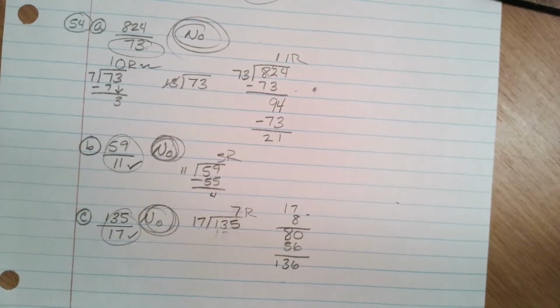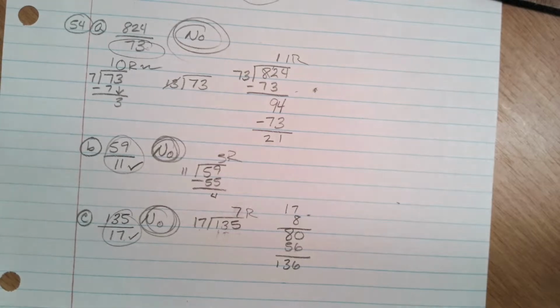Alrighty. I believe that is the end of simplifying fractions. And coming in the next video, we will in fact be multiplying fractions. Finally, the whole time, we're getting there.